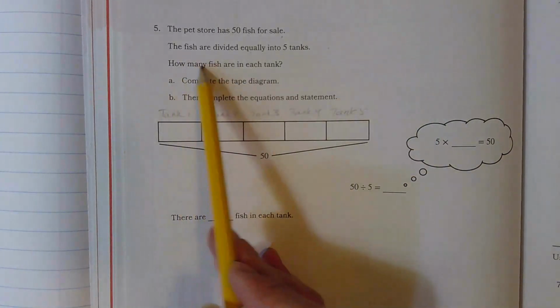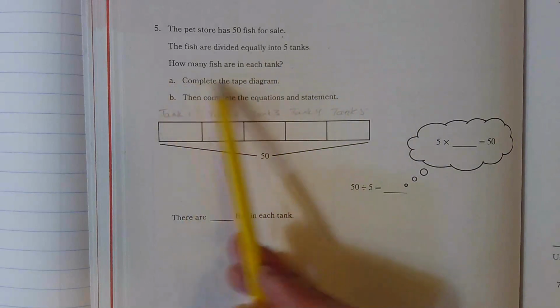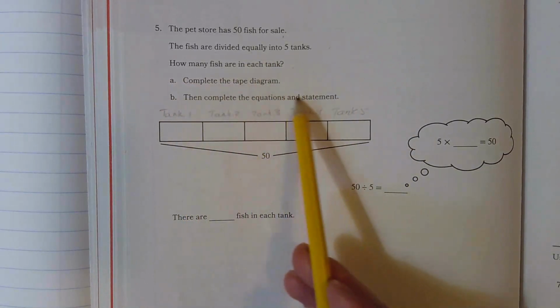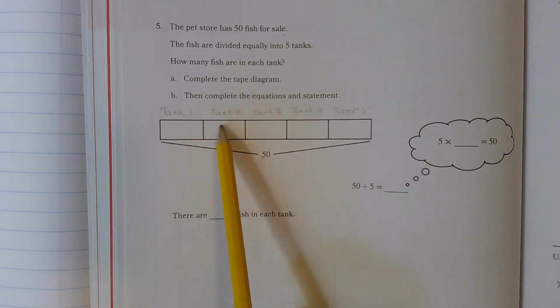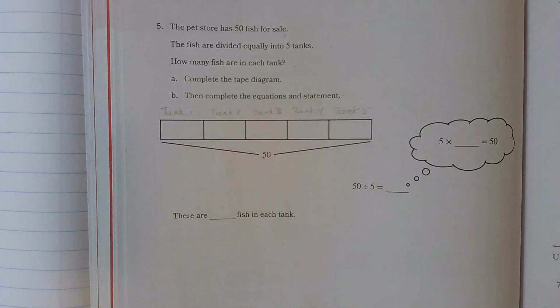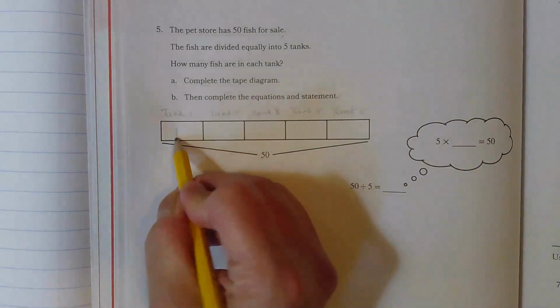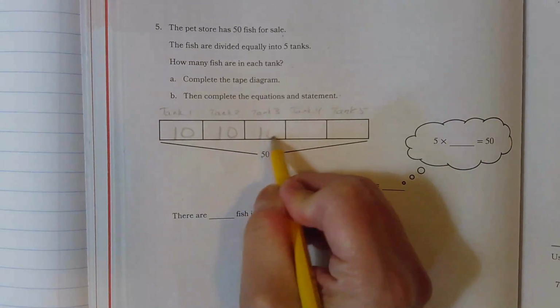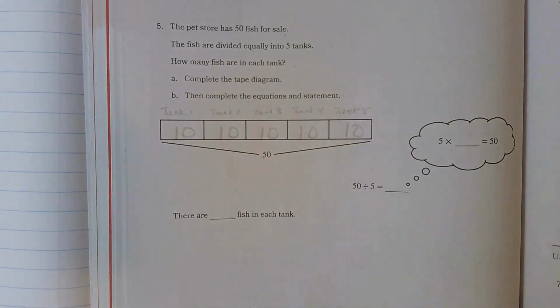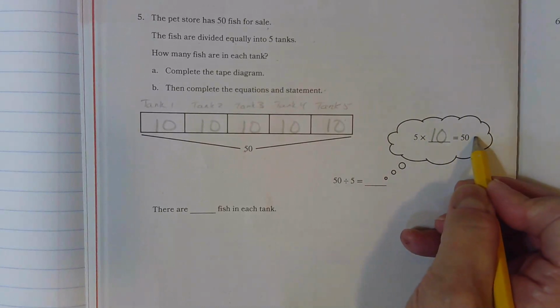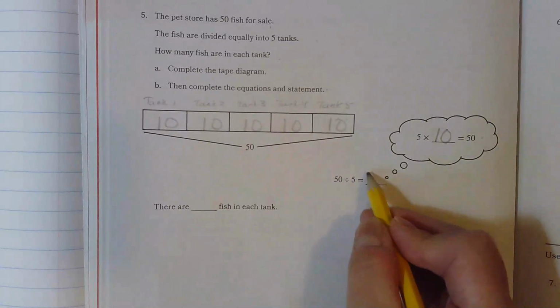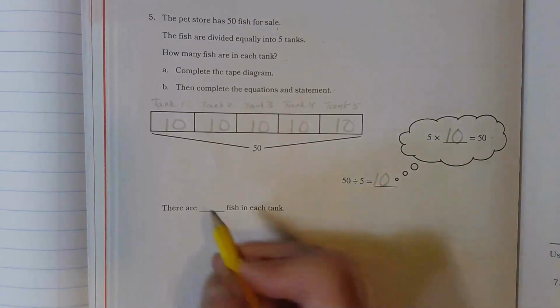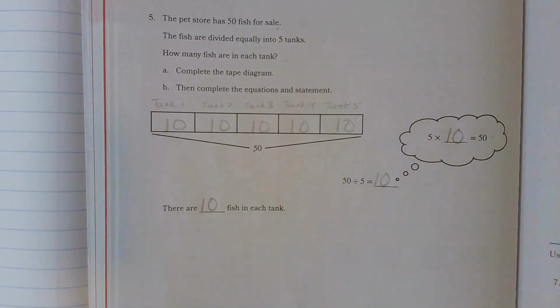Okay, how many fish are in each tank? Complete the tape diagram. Then complete the equation statement. Okay, so we know there's a total of 50 and there's 5 tanks. So what number times 5 is going to be equal to 50? Hopefully you said 10, 20, 30, 40, 50. 5 times 10 equals 50. But if you take 50 and divide it by the 5 tanks, you will get 10 in each tank. So there are 10 fish in each tank.